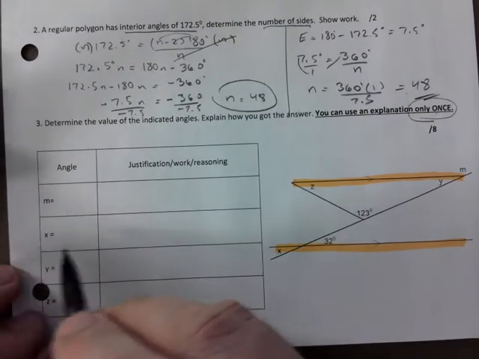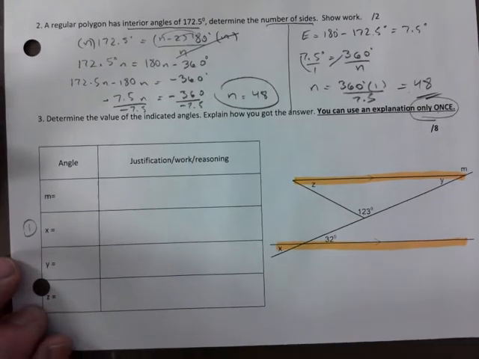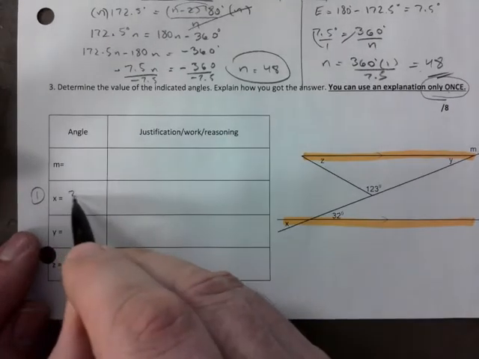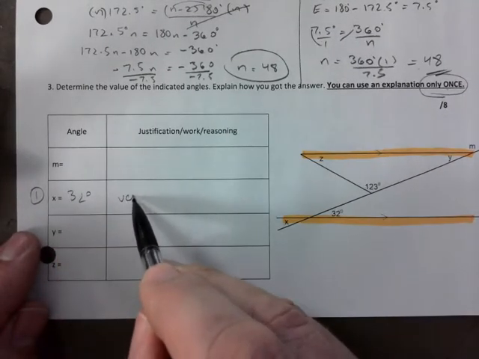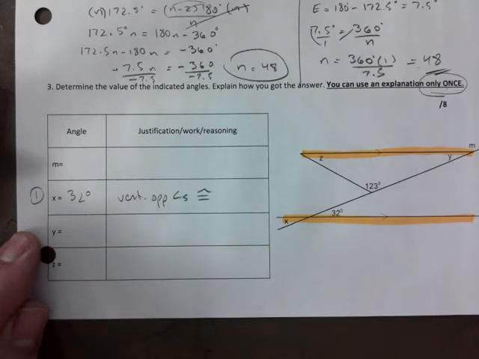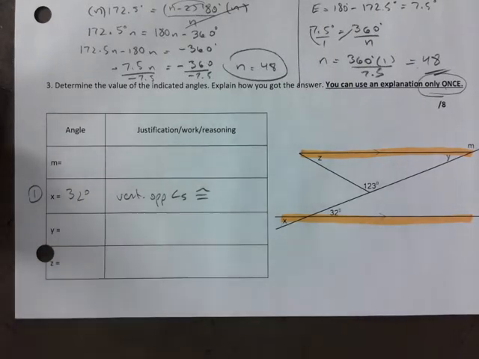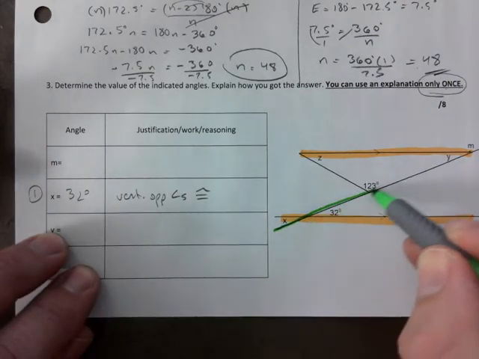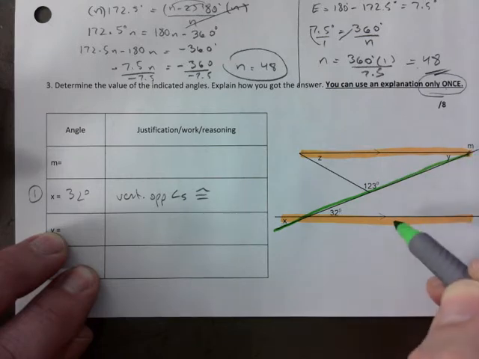So this is the first one that I solved. I appreciated you telling me which one you started with. So that's 32 degrees. And so vertically opposite angles are congruent. And then my next step was to, I don't know if you see it, but this transversal here connects that parallel and that parallel line.